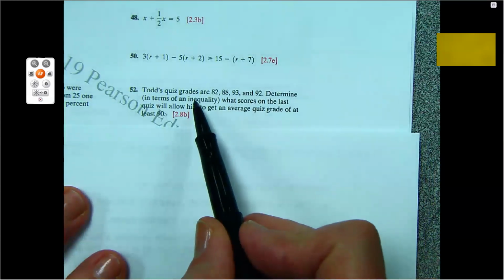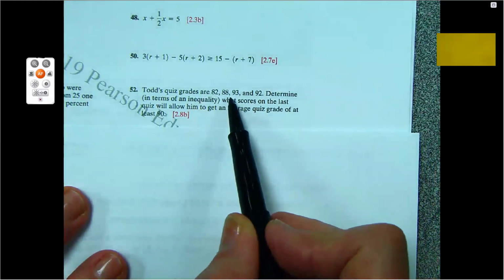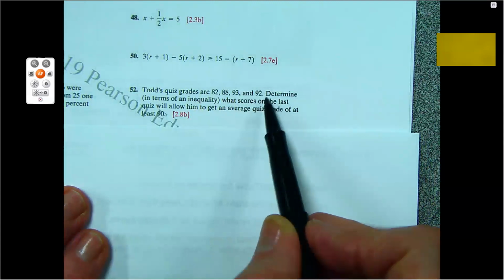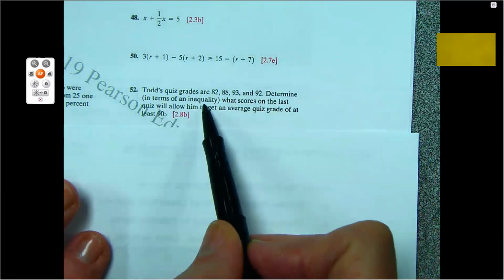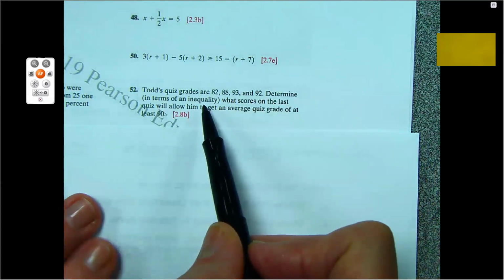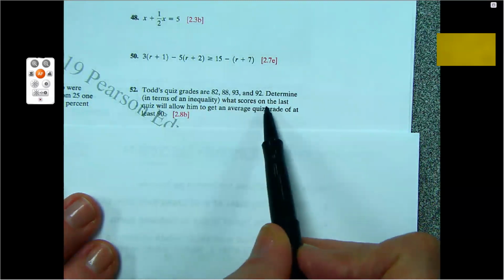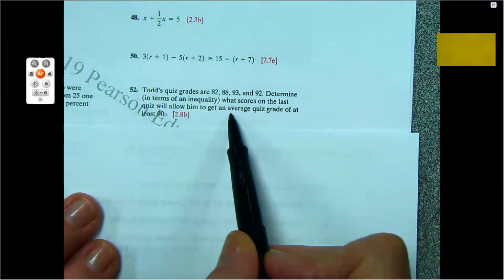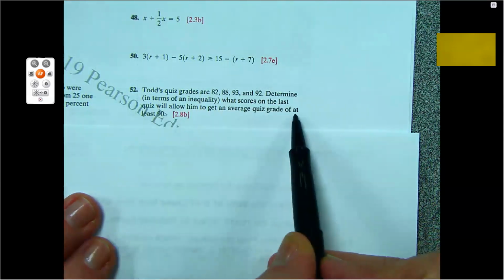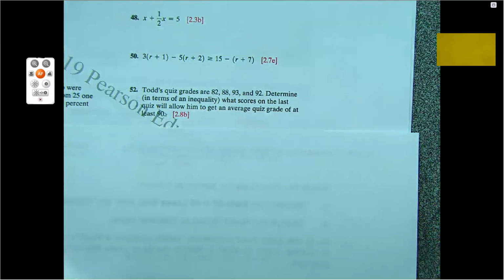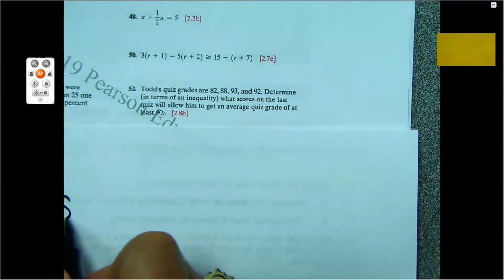Todd's quiz grades are 82, 88, 93, and 92. Determine in terms of an inequality. Inequalities, remember, greater than or less than, greater than or equal to. What scores on the last quiz will allow him to get an average quiz grade of at least 90? Well, we know the grades so far.